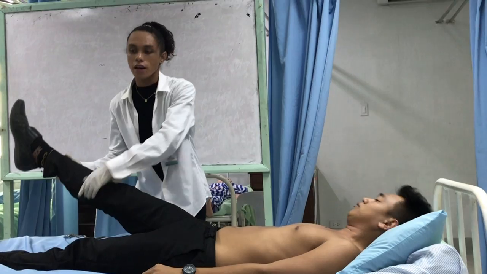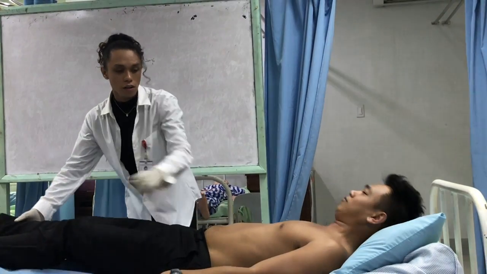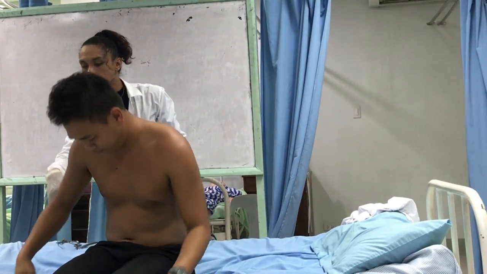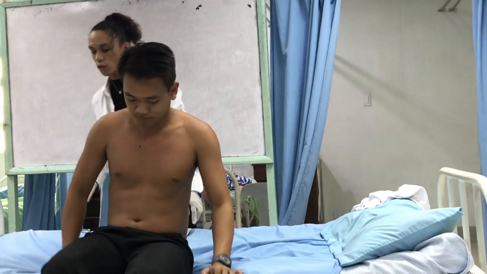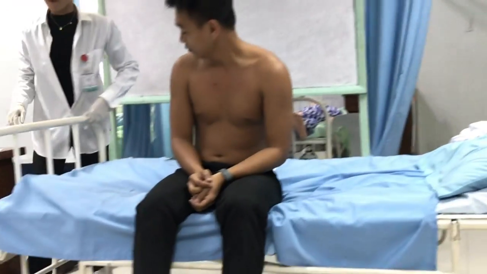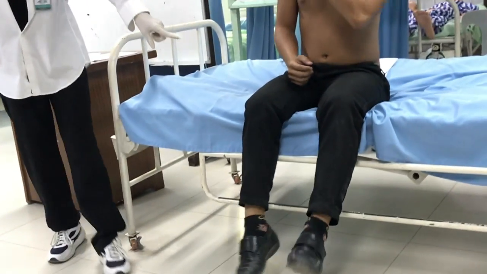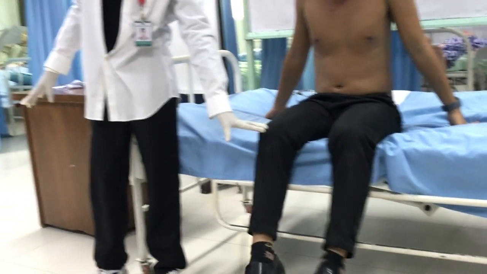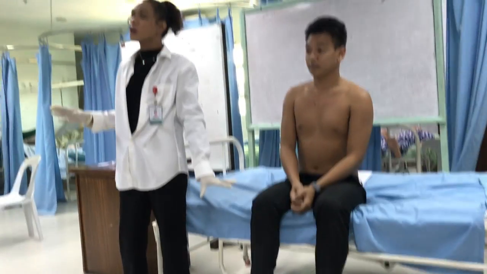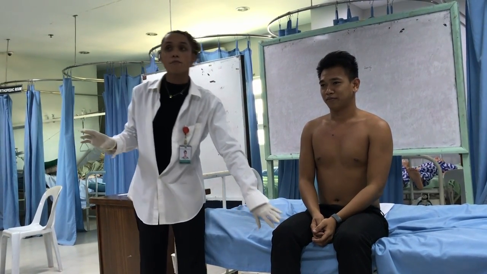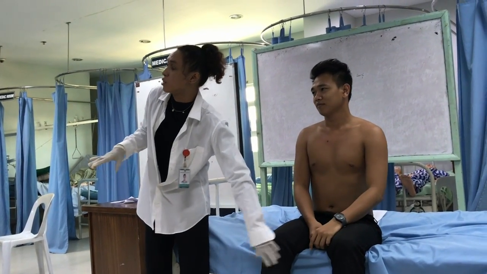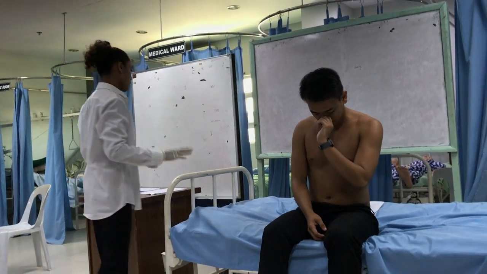Then after raising it, sir, upo po kayo, i-dangle nyo yung paa nyo. Ibitay nyo lang, tapos galaw-galawin nyo. Then, you check for what? Pag nag-fail yan kanina, babalik yung dugo, mamumula yan agad. That is called your what? Reactive hyperemia, and that will indicate poor circulation sa paa ng pasyente.